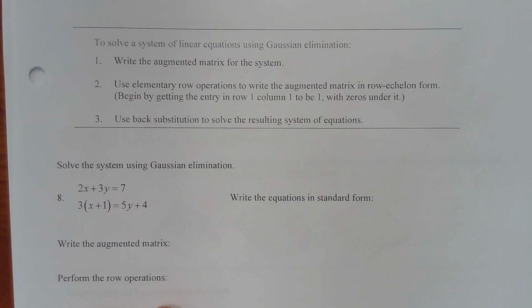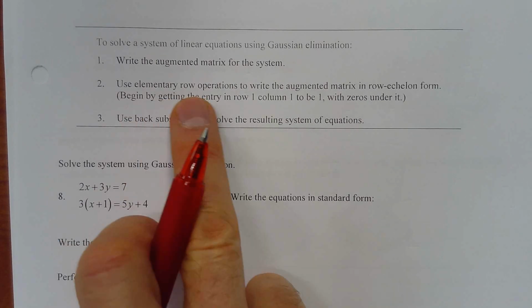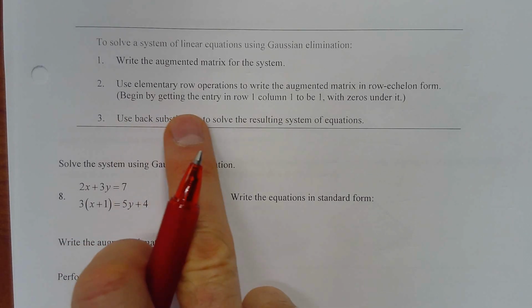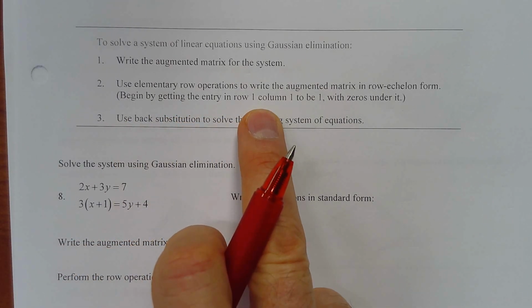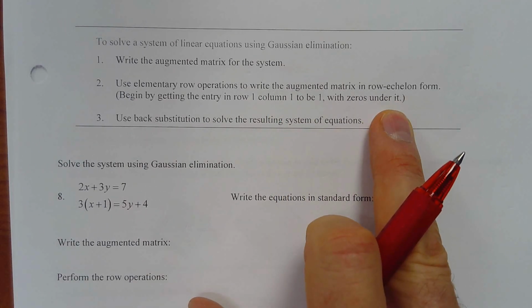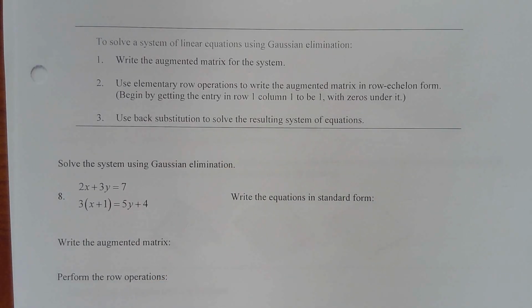This is on page 114 of our workbook. To solve a system of linear equations using Gauss elimination, you write the augmented matrix for the system. Use elementary row operations to write the augmented matrix in row echelon form. Begin by getting the entry in row 1, column 1 to be 1 with zeros under it. Use back substitution to solve the resulting equations.